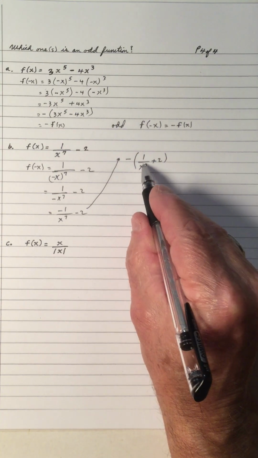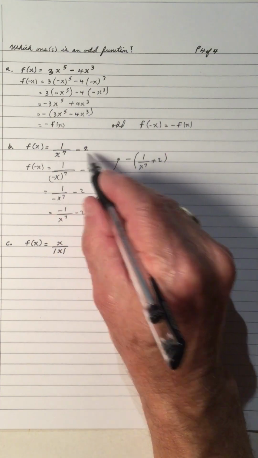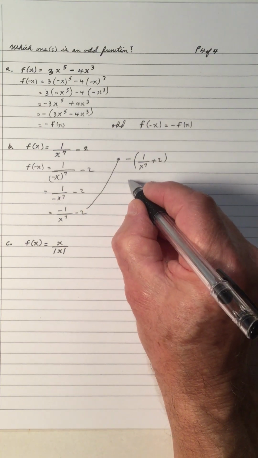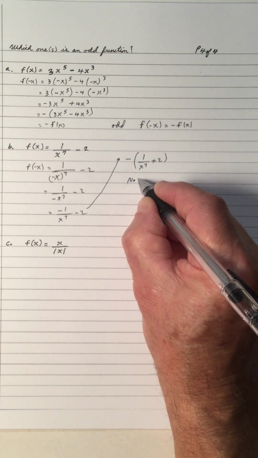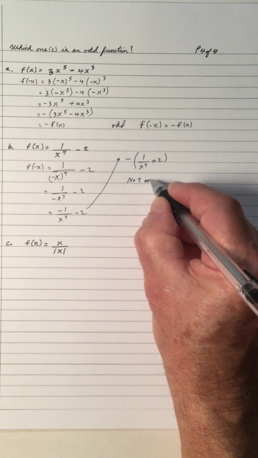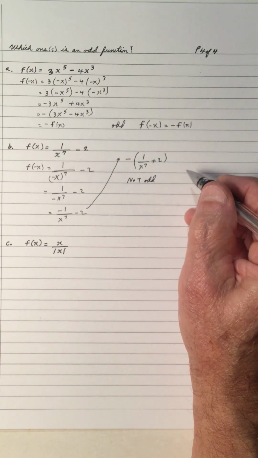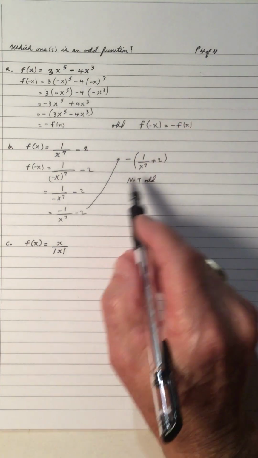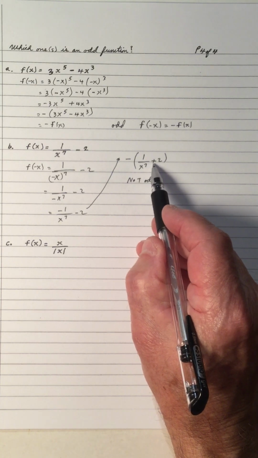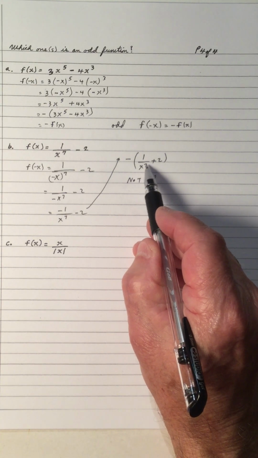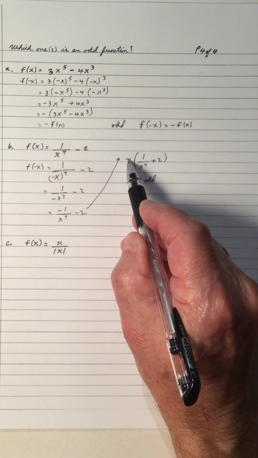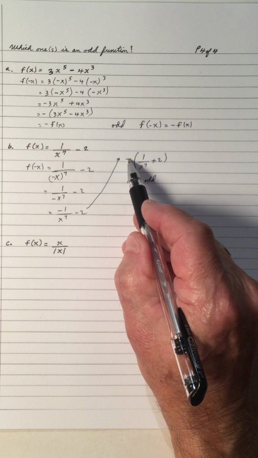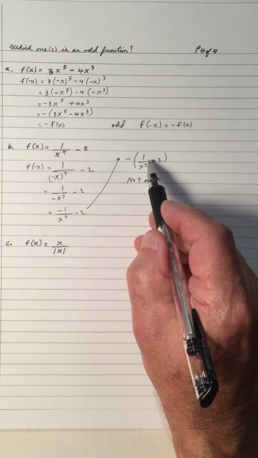And so 1 over x to the 7 is here. That's a minus 2, and that's a plus 2, so it's not odd. It's not odd. So we got to decide if it's an odd function, but it's not odd. And notice if this was, we got a negative here, so it's either an odd function or not odd. If this was a positive, then we have a choice to say it's odd or even.